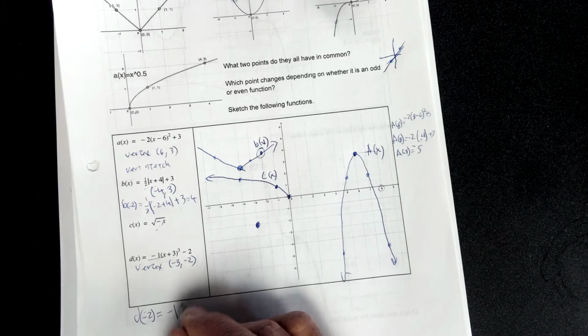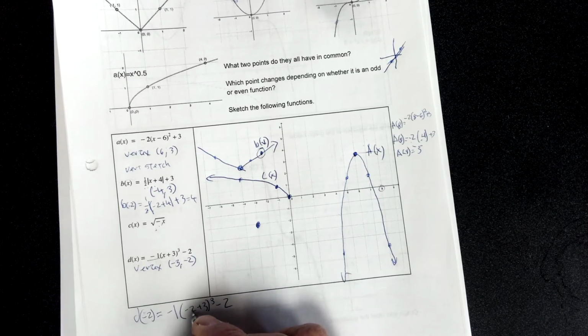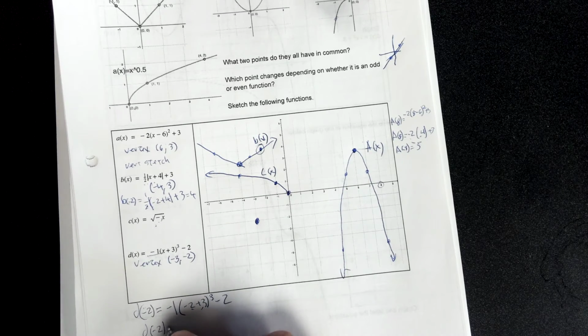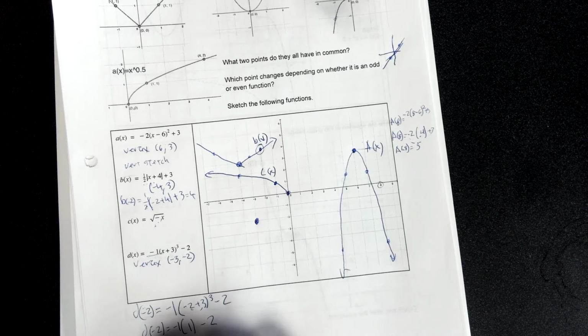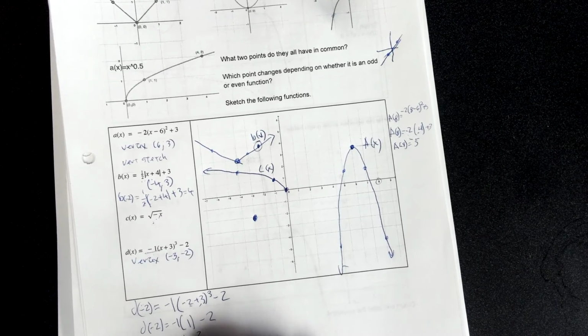I'm just going to plug that into my function. -2 plus 3 is 1. 1 cubed is +1. -1 times +1 is -1.